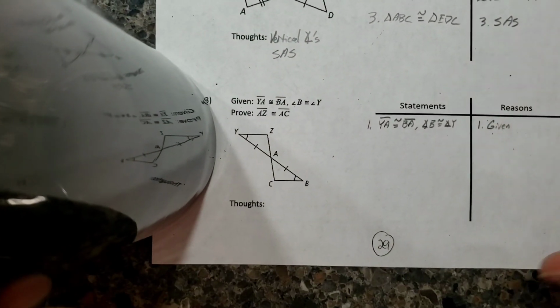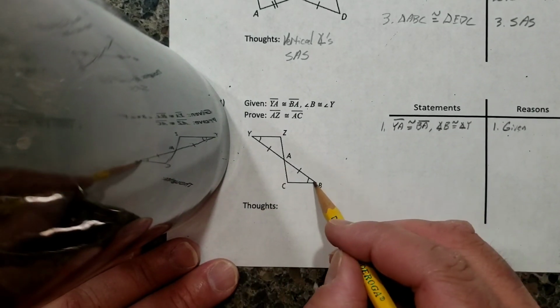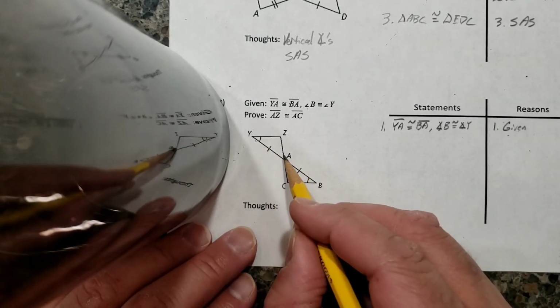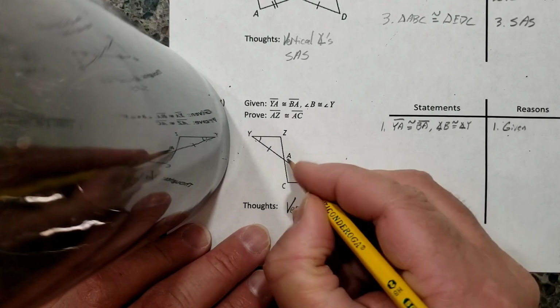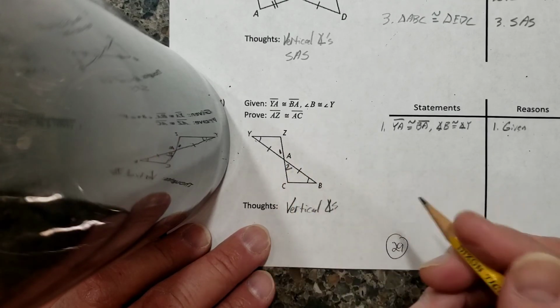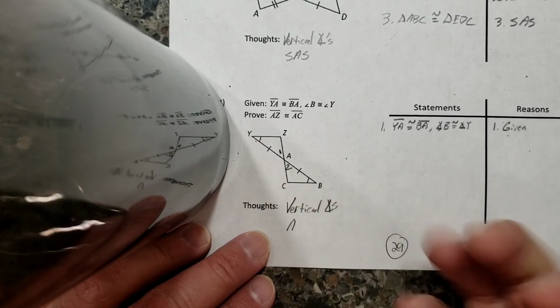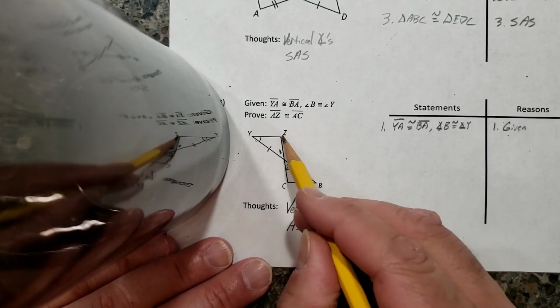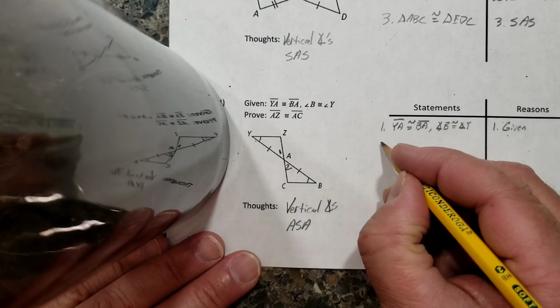All right, and now the last one, number 3. Given YA is congruent to AB, and angle B is congruent to angle Y. Again, we've got angle, side, and then I'm going to look in here. We've got vertical angles again. That seems to be a common theme. I'll put a 1 here and a 2 here. So we'll be able to do side, angle, side. Check that, angle, side, angle. We're looking to prove that AZ is congruent to AC. So we're going to be using that congruent parts piece again.